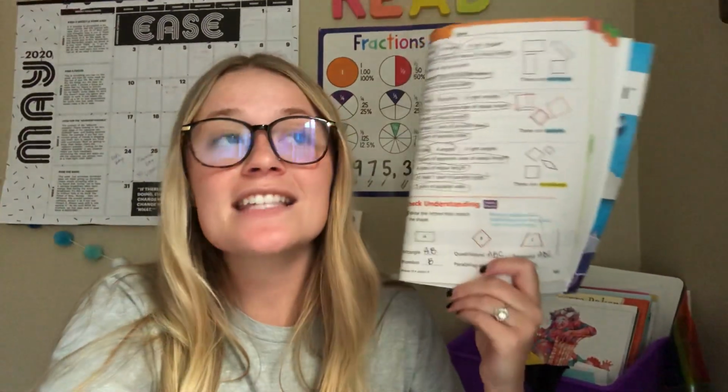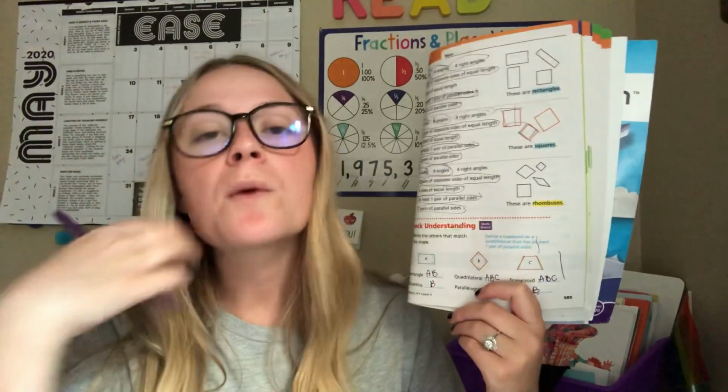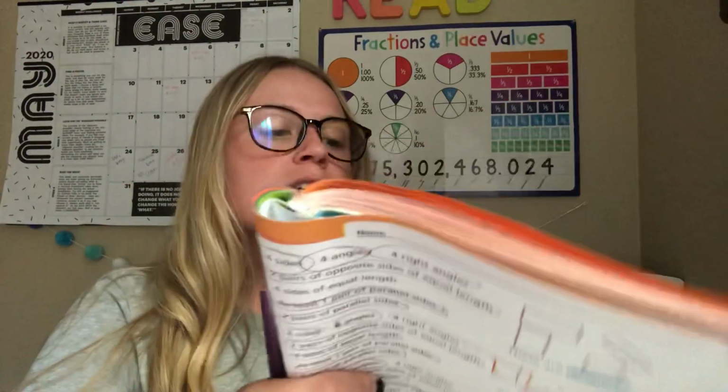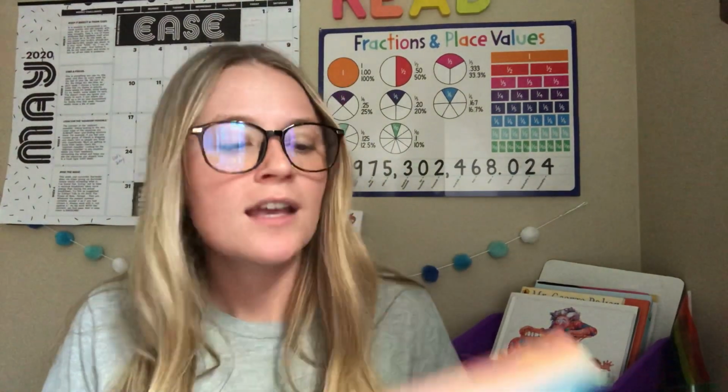Oh, that's a parallelogram. It's like, okay, yes, but is it a square? Is it a rhombus? We want to be as specific as possible. So we have all these categories to keep everything straight. But yeah, we want to be as specific as possible. So I guess that's all I'll say about that.